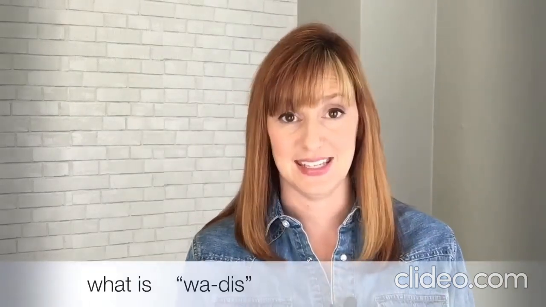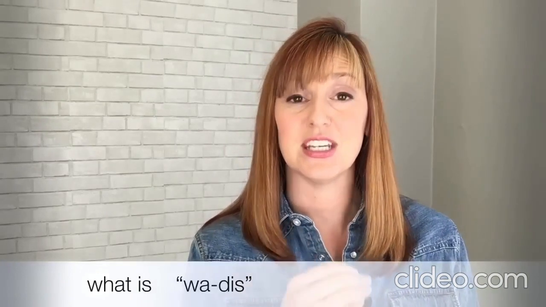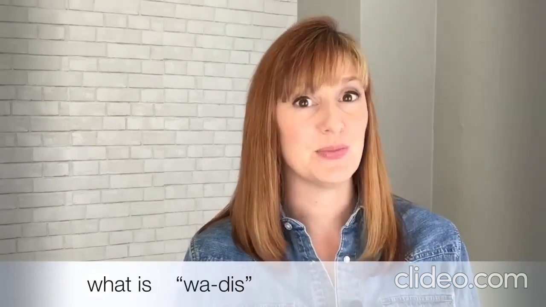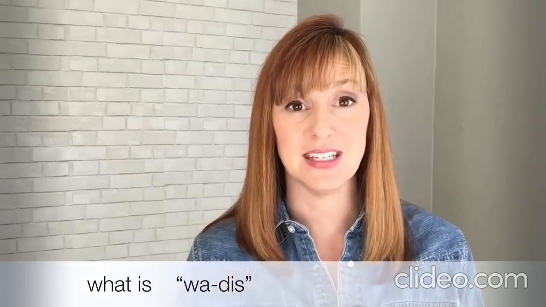Flap T will also happen in between words when one word ends in a vowel sound and T and the next word starts with a vowel sound. For example, take what is. Instead of a true T, what is, you're going to put in that D sound or flap T. What is? What is this?